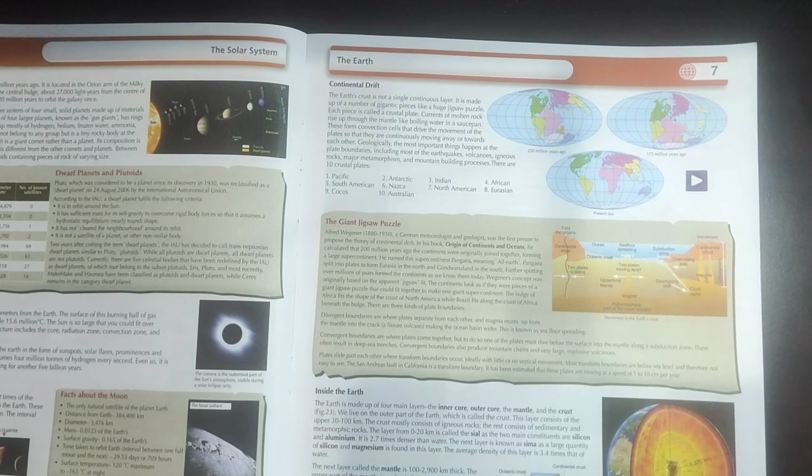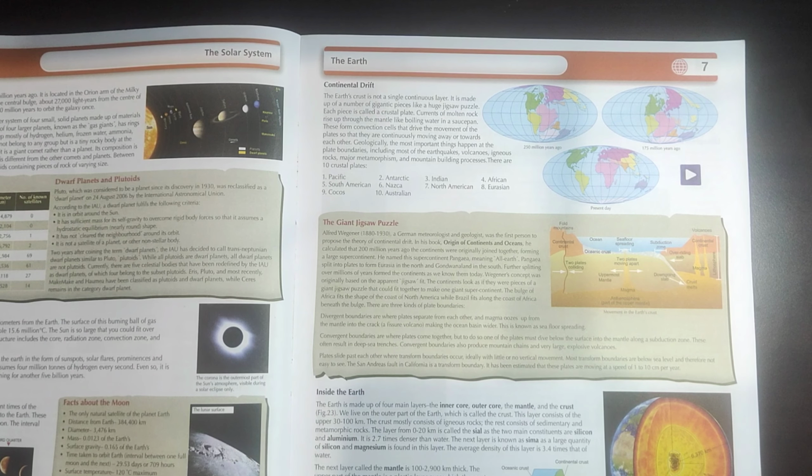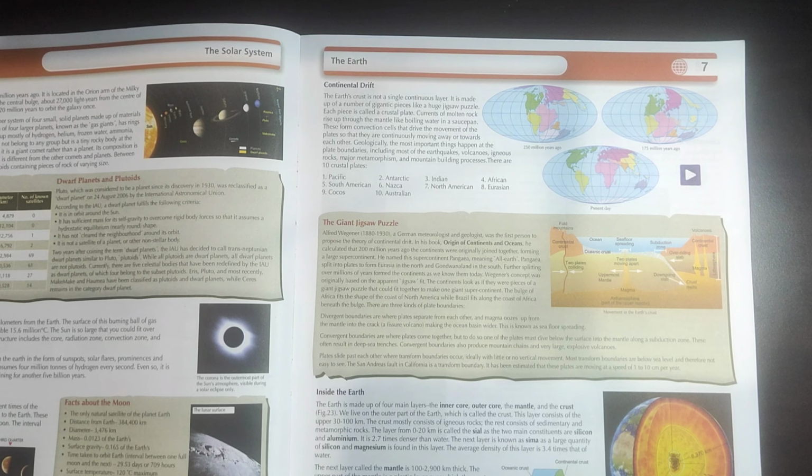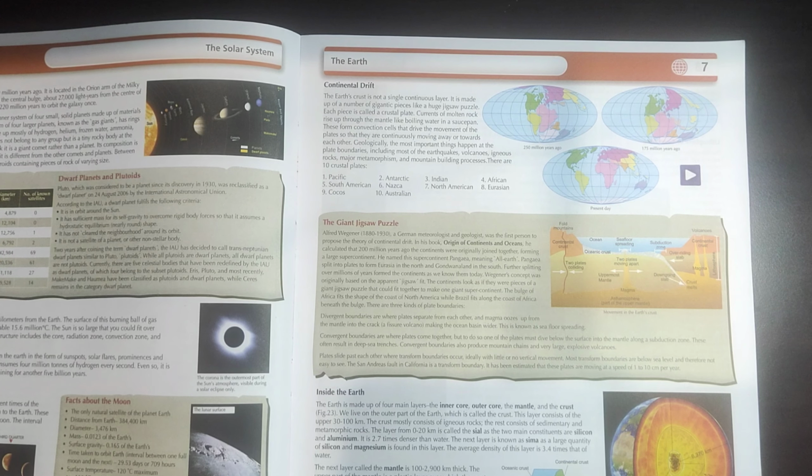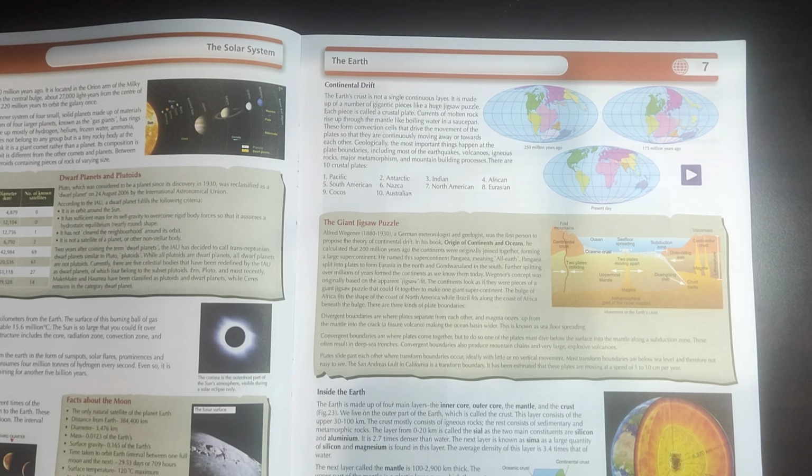And then they have given the inside of the earth, which means the structural formation of the interior of the earth. The interior of the earth is broadly divided into three parts: crust, mantle and the core.